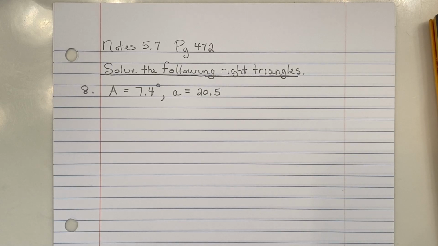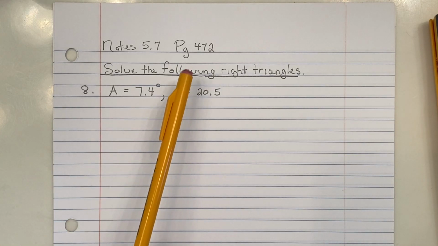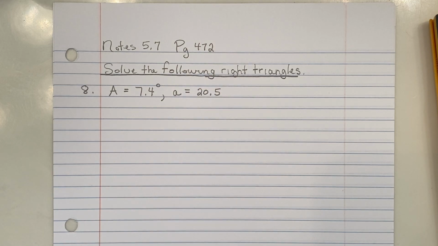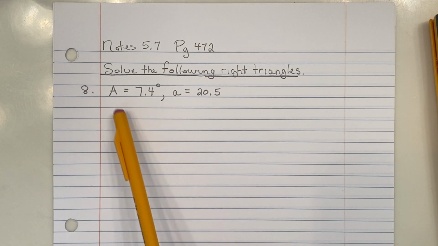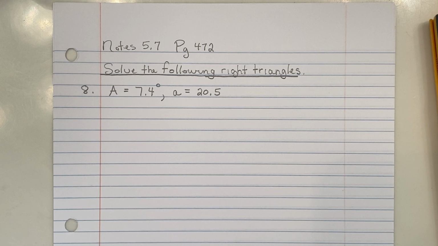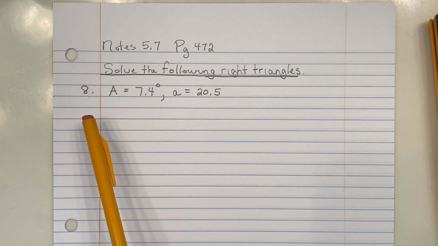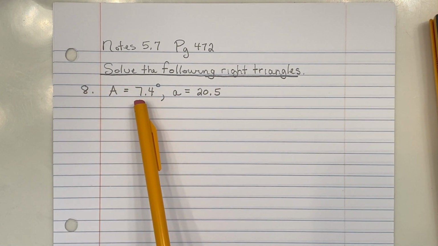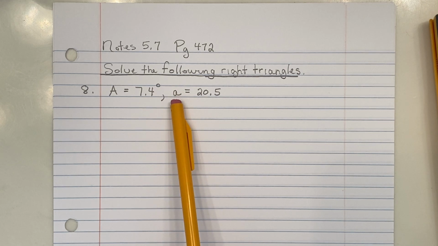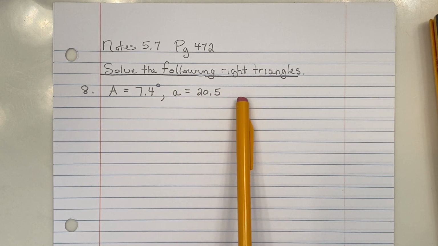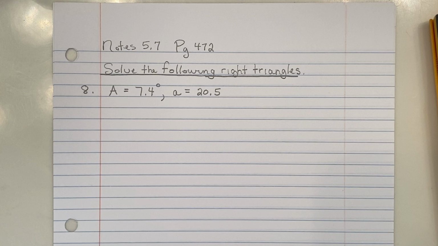In this lesson, we're going to be solving a couple of problems from page 472. The problems that we're going to be solving are solving right triangles. So for problem number 8, we're given that uppercase A is 7.4 degrees and lowercase a is 20.5. There's no units on here, so we're kind of off the hook. So how is this a right triangle?